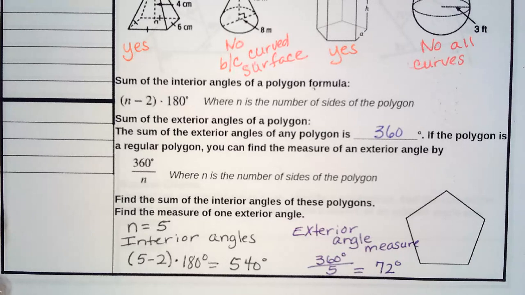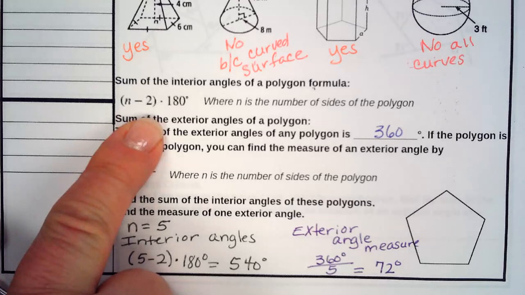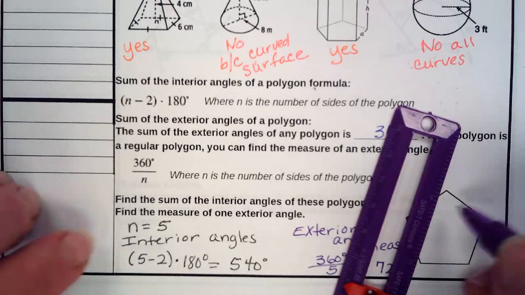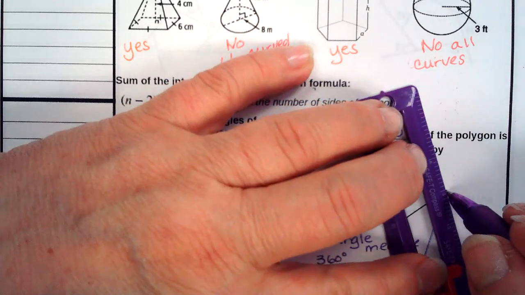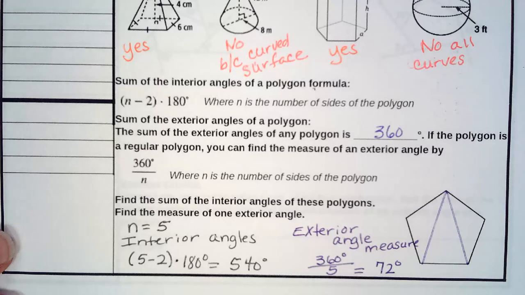Now remember how I was telling you that you can take any polygon and divide it into triangles? That's why we're looking at the n minus 2. So if you're looking at this, okay, I've got 5 sides, but I've only got 3 triangles. 5 minus 2 is equal to those 3 triangles. And that's how you find the sum of those interior angles.